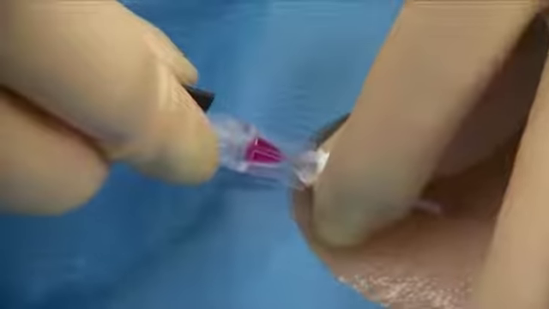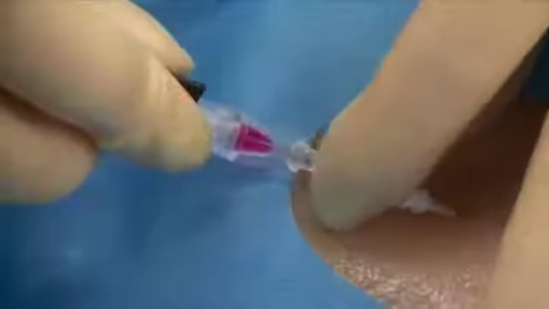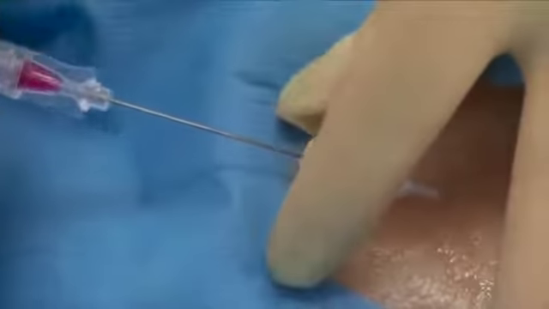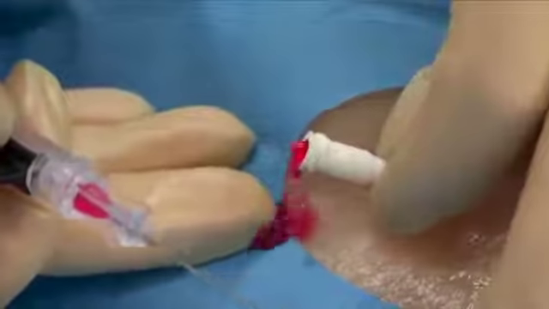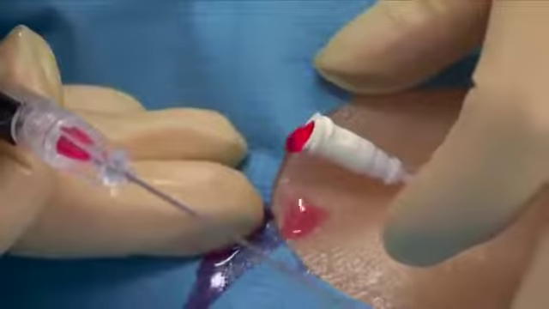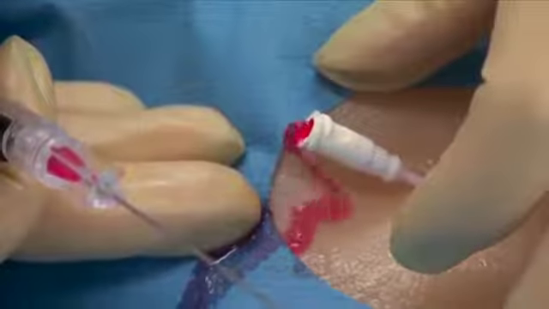Advance the catheter forward over the spring wire guide. Hold the catheter in place and remove the spring wire guide assembly. A pulsatile blood flow should be visible at the end of the catheter. This indicates a positive arterial placement.